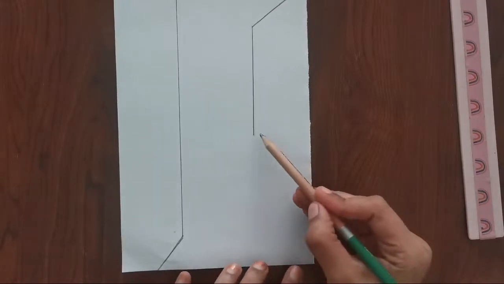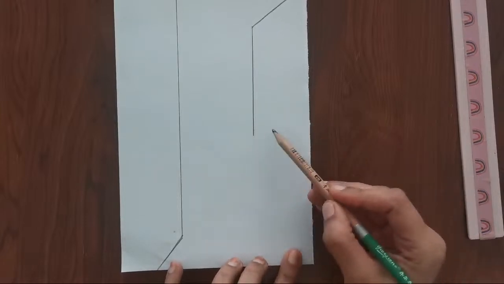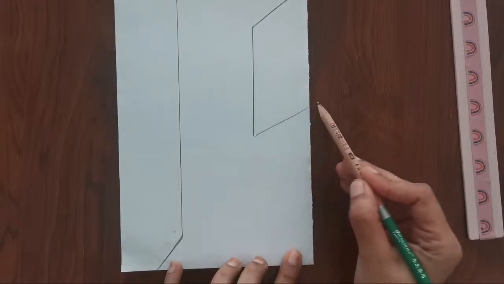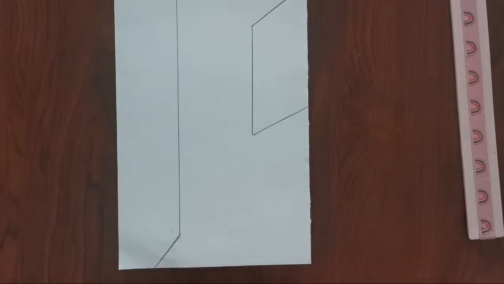Again, from this point, I'm making another slanting line roughly. Use H grade pencils, dears, for the sketching part, and the B grade pencils we can use for shading once we finish the sketching part. So this much would be enough as of now.